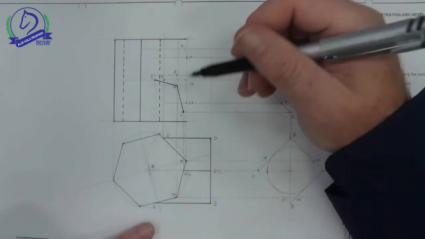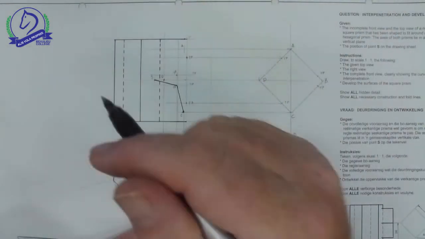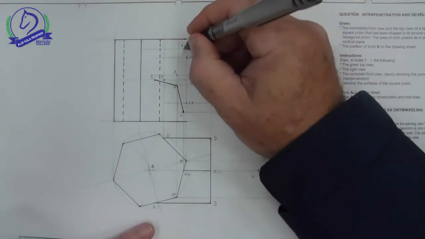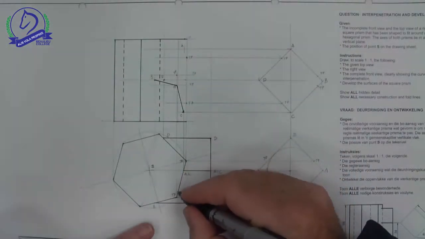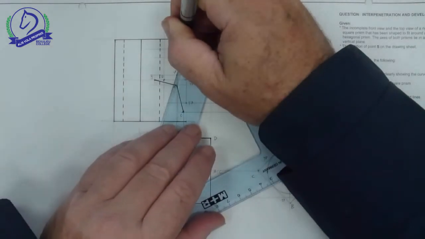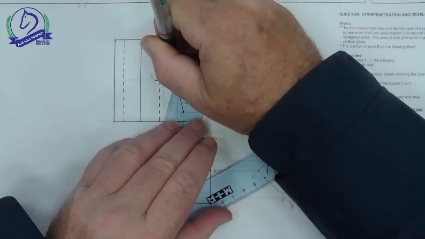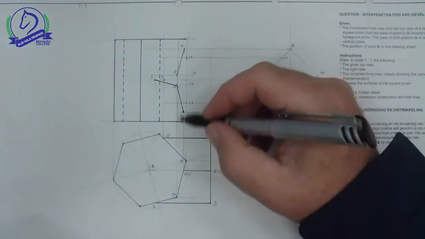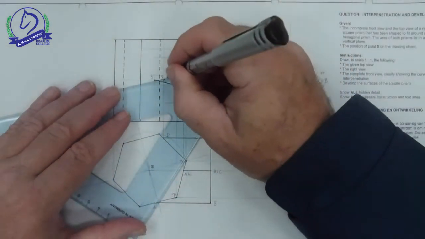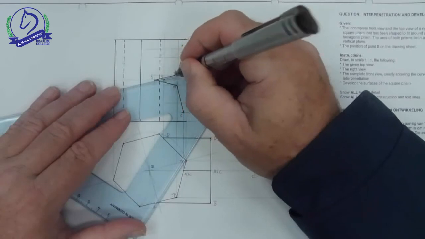Now I'm going to do the top part of the shape, and I'm going to work from the inside out. So the point on this side was point A. So there is point A. A goes from there to the turning point. So let's join up A to this turning point. The turning point then joins to point B. And you've got a mirrored shape there.